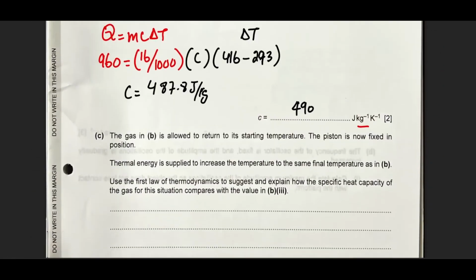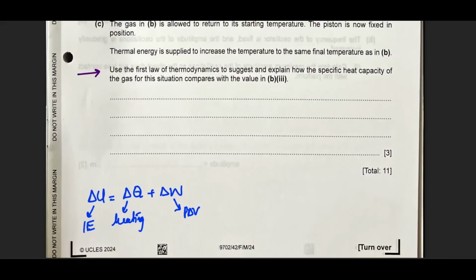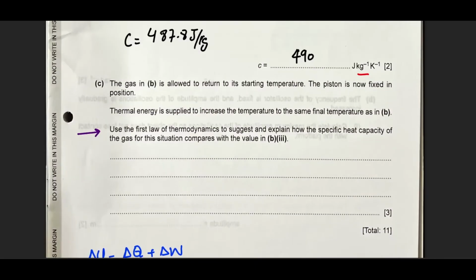Anyways, moving on. So what's happening at this point? He says, use the first law of thermodynamics to predict what happens. He says that now the system returns to its starting temperature, but the piston was not allowed to move.